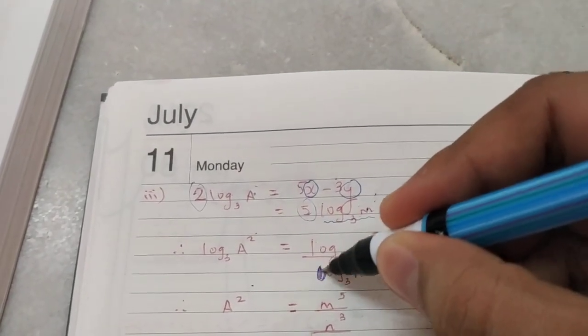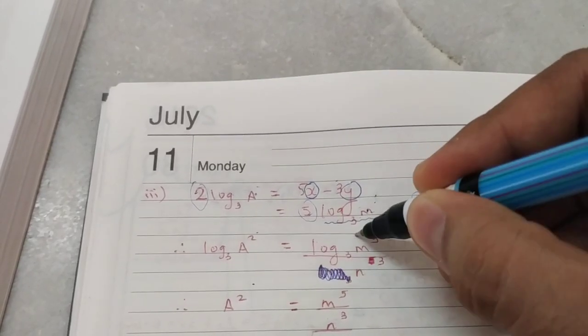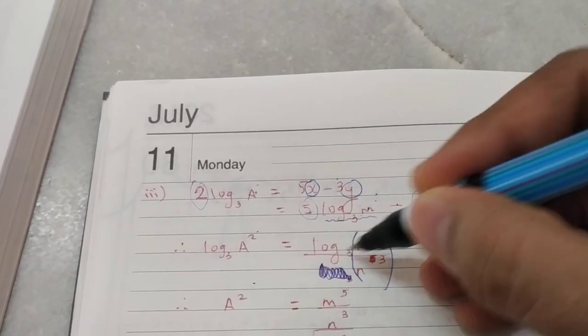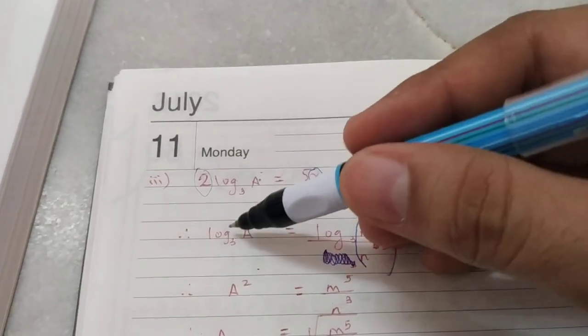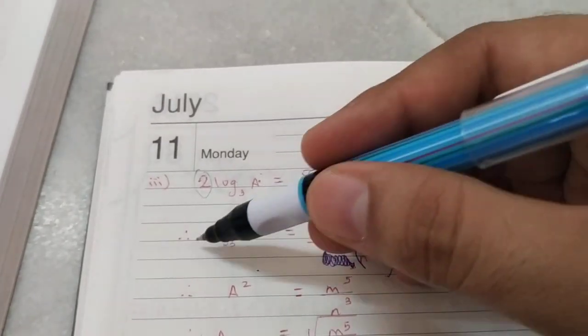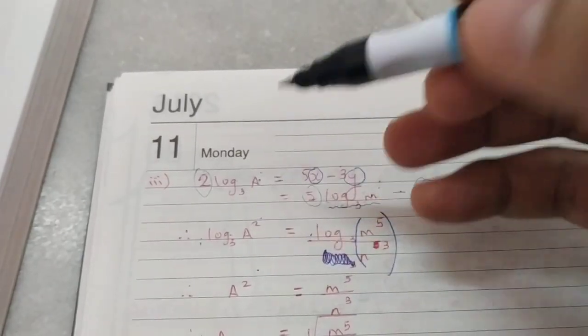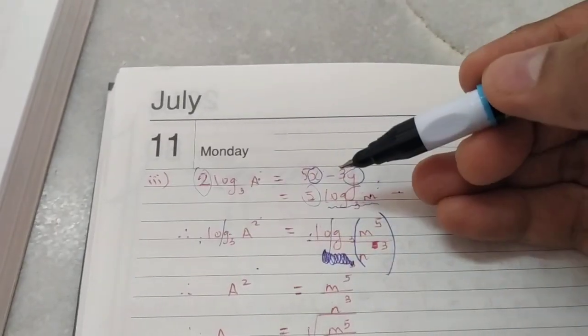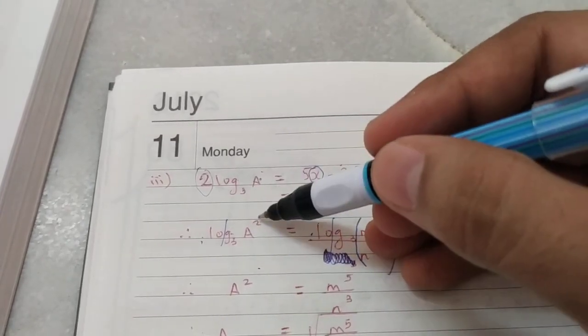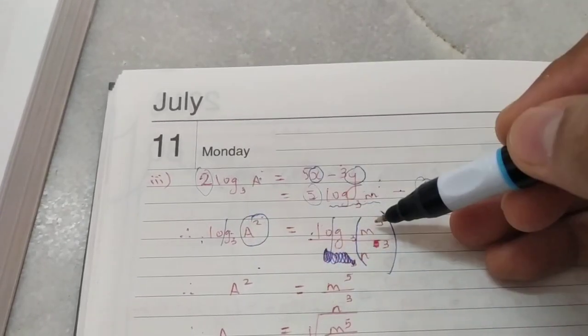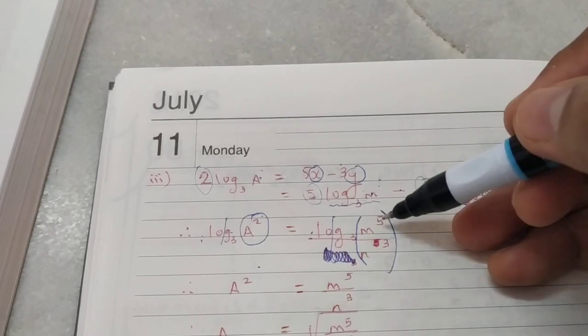This is wrong here, we can't write this. So only one log. And that was our aim. If we have one log on both the sides with no coefficients, that is very important, with no coefficients, then the log will disappear. I'm not cutting the log, it's just comparing. So now I can say that a squared is equal to m raised to 5 upon n cube.